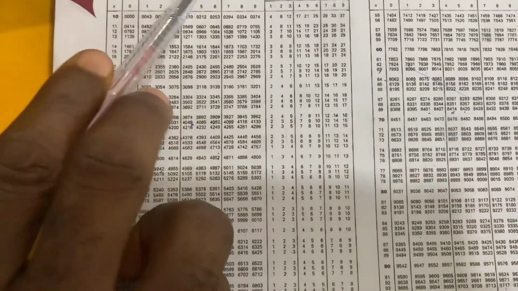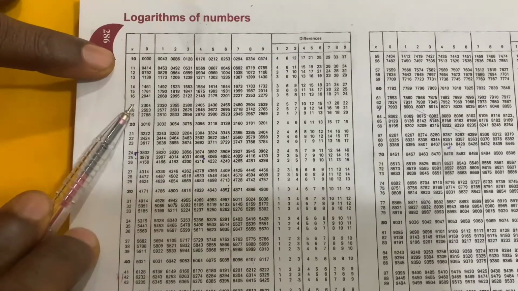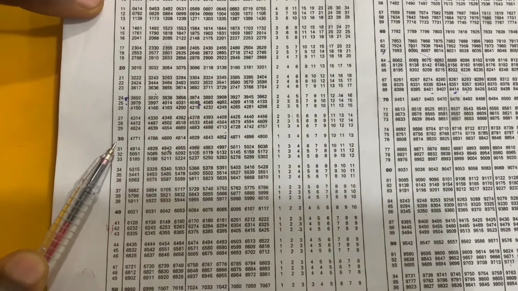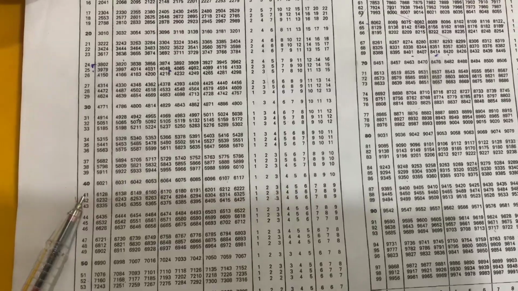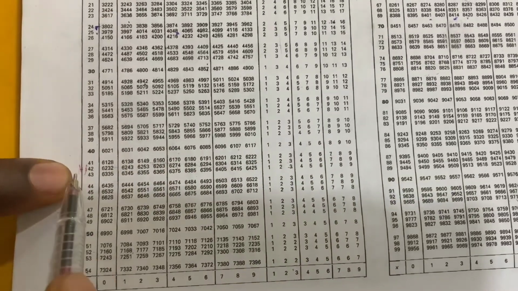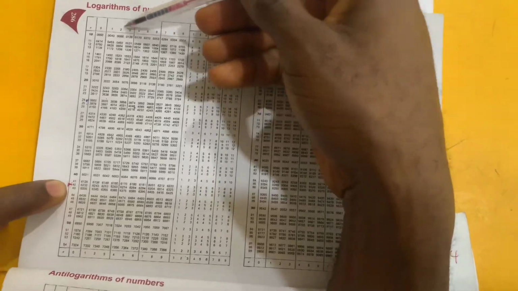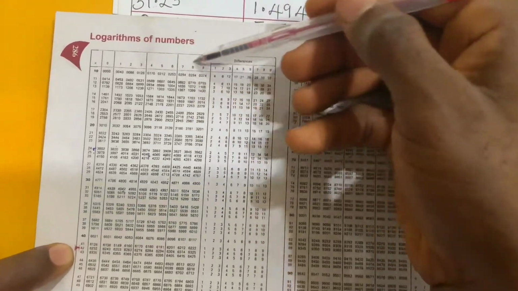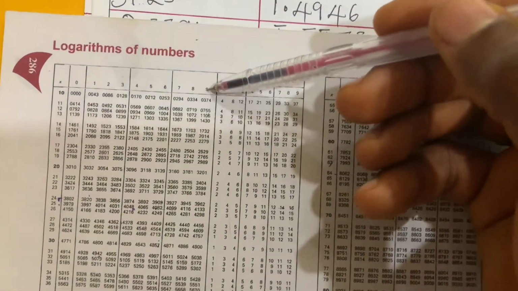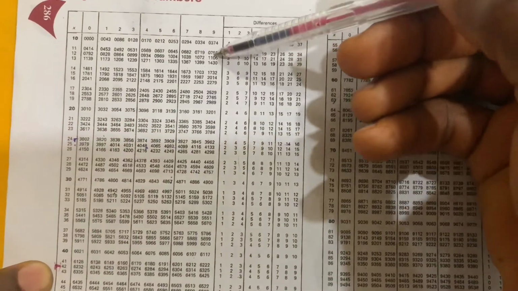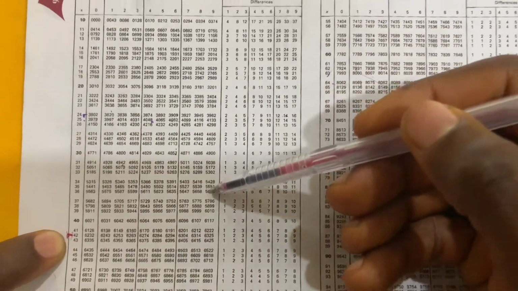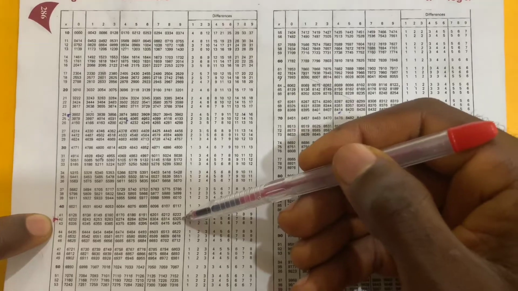Guys, you can see logarithm of numbers. Check 42. This is 30, this is 40, so this is 42. This is my 42 here. Now, we are looking for what? 42 under 9. If you look at these columns, we have 0 down to 9. So check where this 9 is, just check down to where we have the 42 line. That line where 42 is.